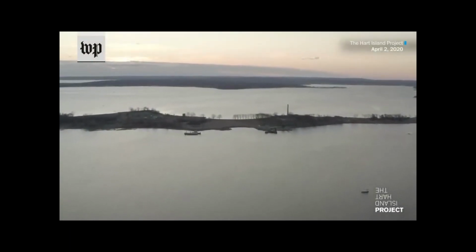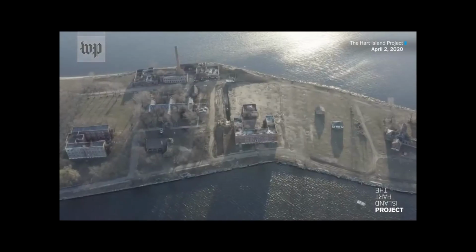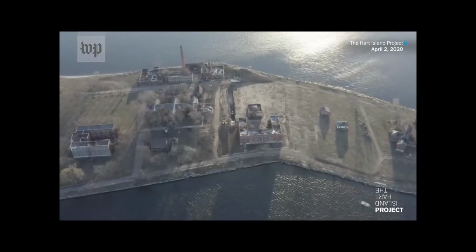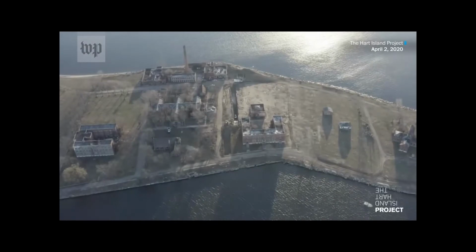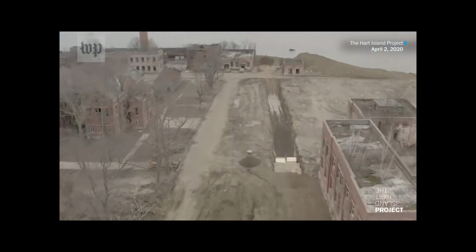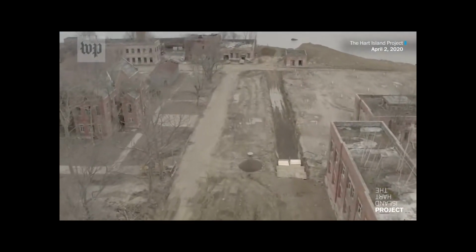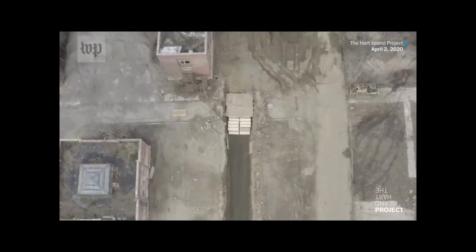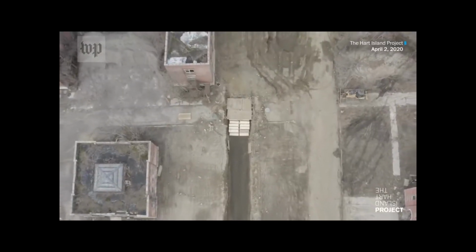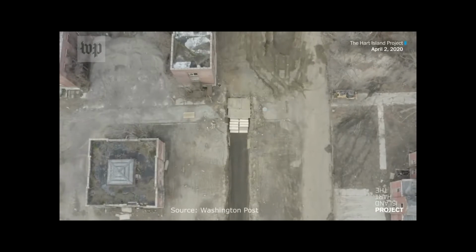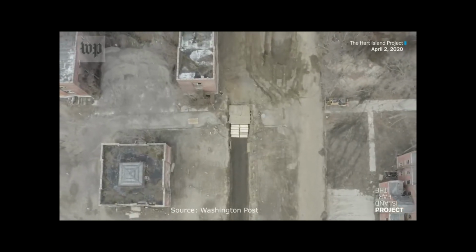This is Hart Island in New York City. For over a century, it served as the final resting place for people who were unidentified or unclaimed at the time of their death. More than 1 million people are buried on the island. The site is receiving renewed attention as coronavirus ravages New York, turning the city into one of America's largest epicenters.